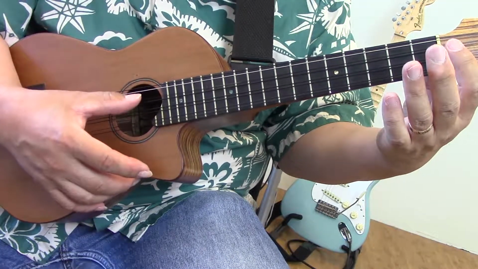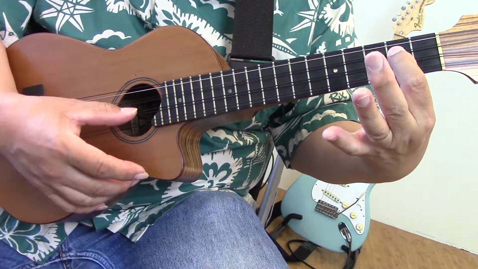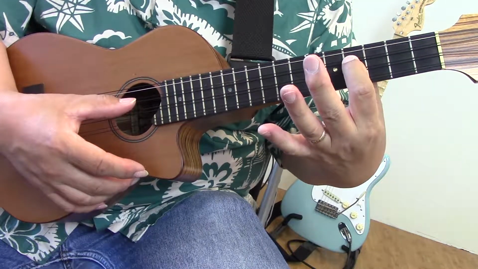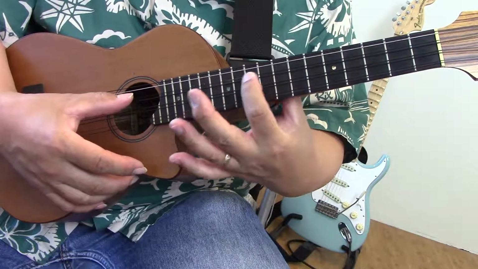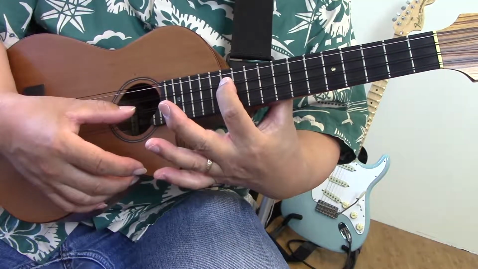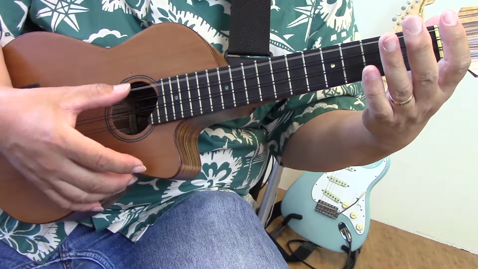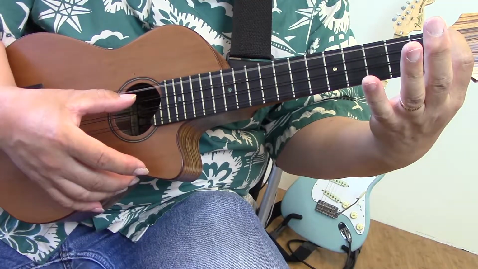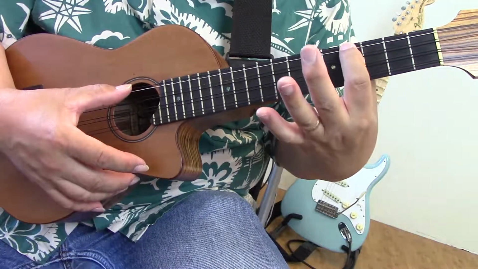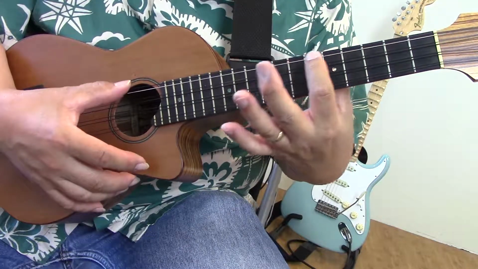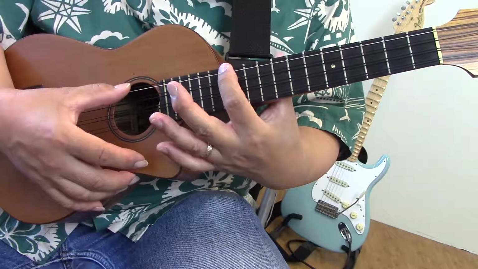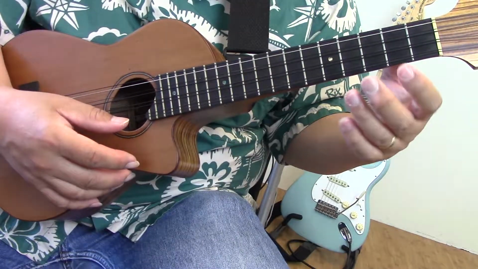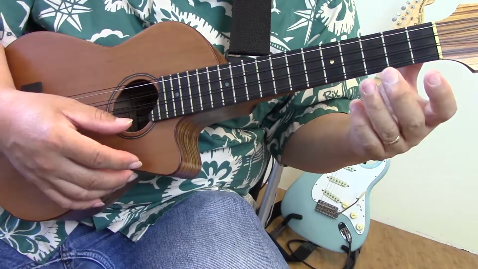So this is C, hop over to D, hop over to E, next door F, hop over to G, hop over A, hop over B, and B goes straight to C. If you did it on this string, this is G. So G, hop over to A, hop over to B, next door C, hop over D, hop over E, next door F, hop over G. Okay? So I'm going to call this level 1 of the game.